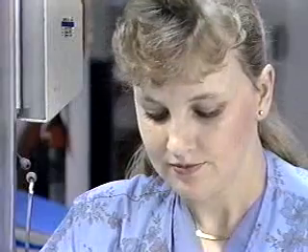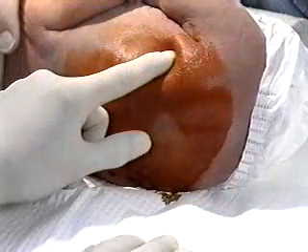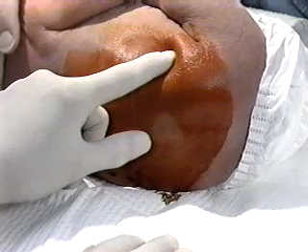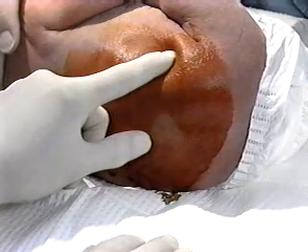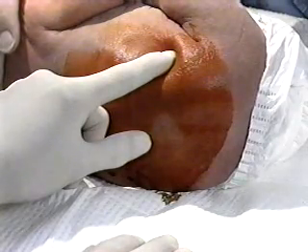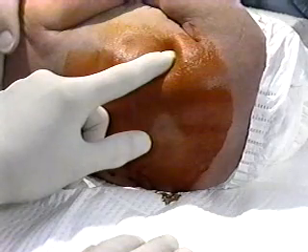Know the anatomic landmarks and don't deviate from them. The practitioner palpates or feels for anatomic landmarks with the non-dominant hand. The landmarks are the iliac crest and the spine. The index finger is placed over the iliac crest, and the thumb is placed on the spine.